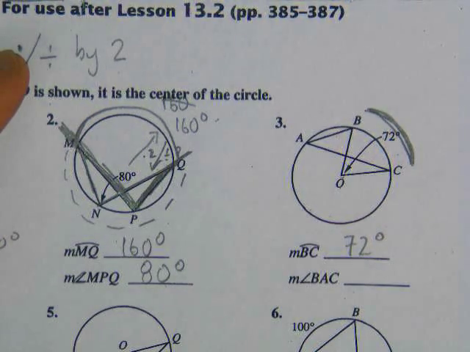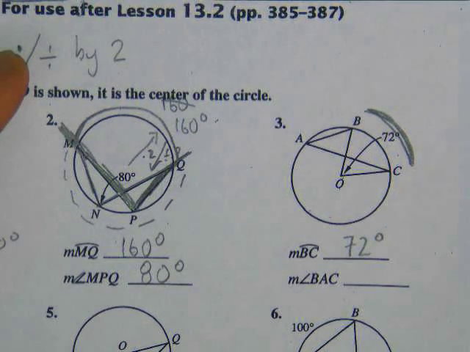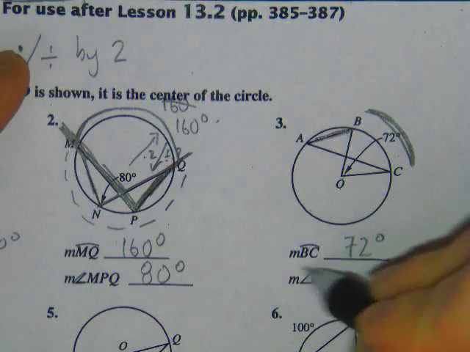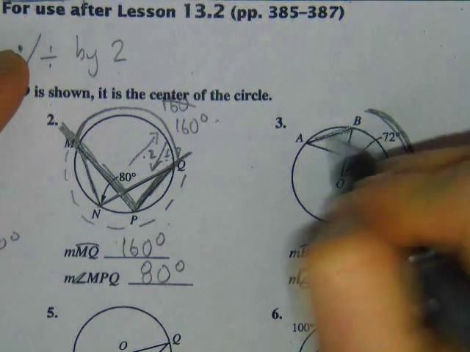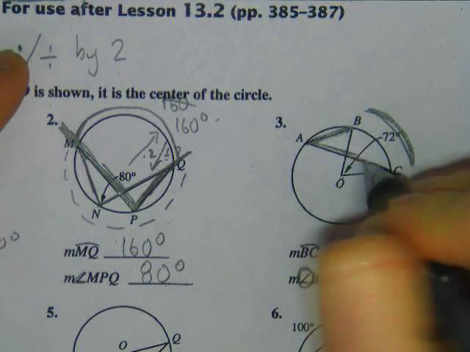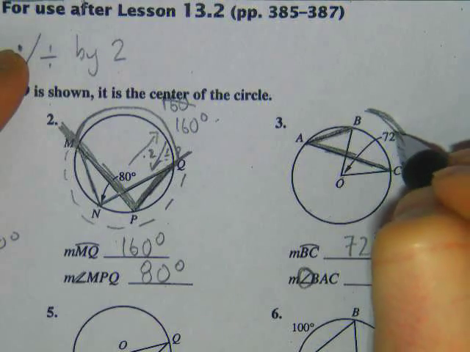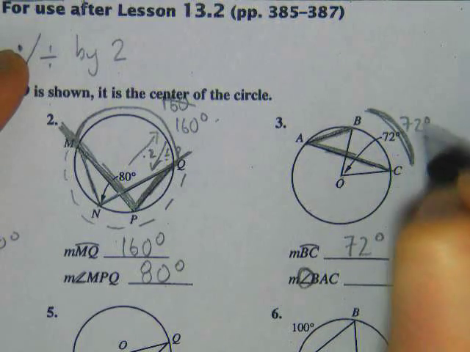It's tricky math problems. Okay, and then where is BAC? Well, BAC, and I look at that, it's an angle, so it's not an arc. BAC is right here. That matches up with this 72, which we said was right here.